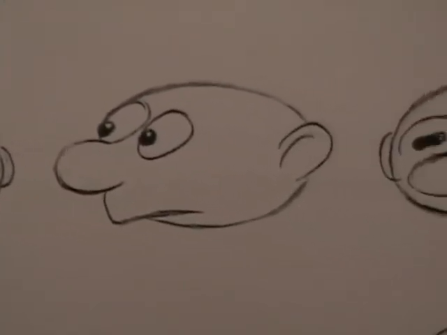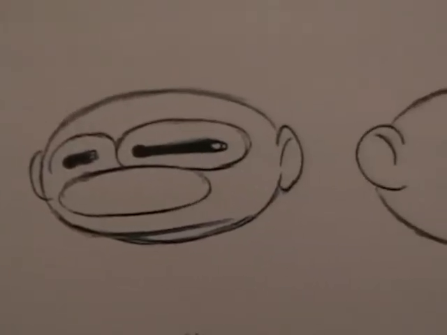And here, this guy's face is stretched to give the look of a fast movement.